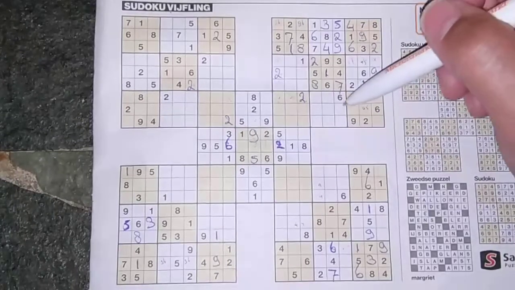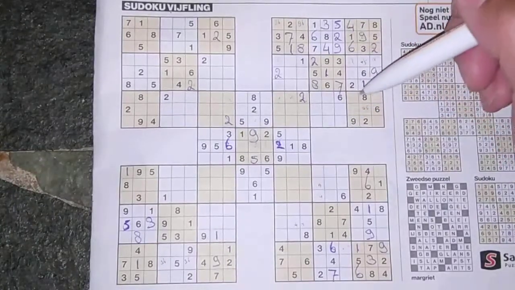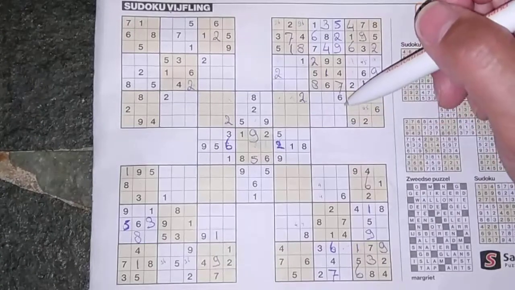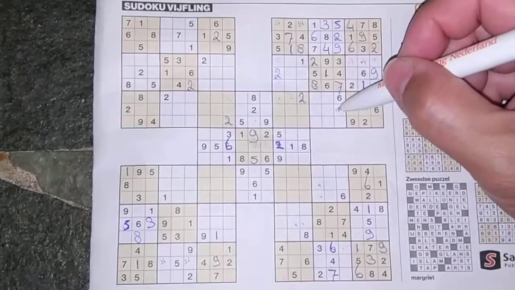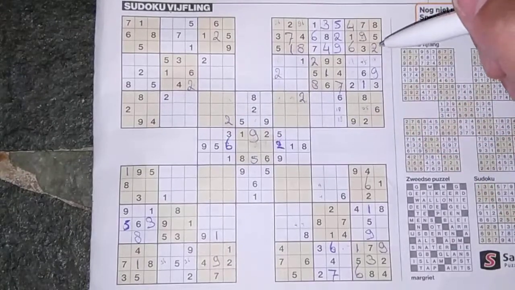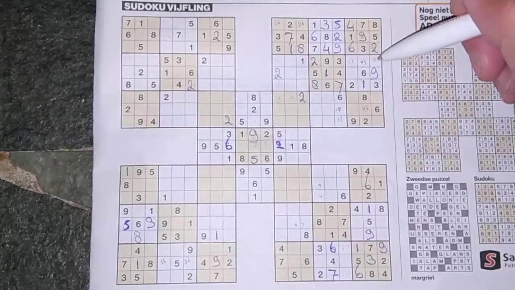How about these two numbers in this column for the numbers 1 and 8 are missing. 1 and 8, I mark them again for you.